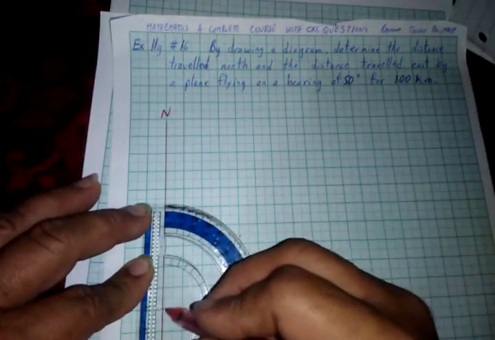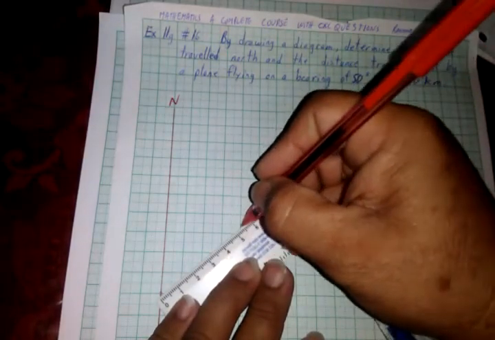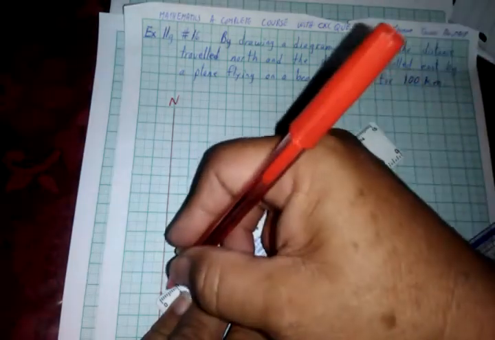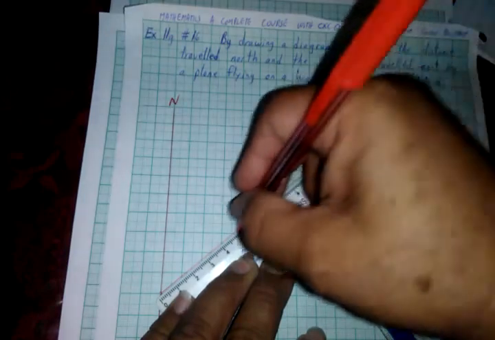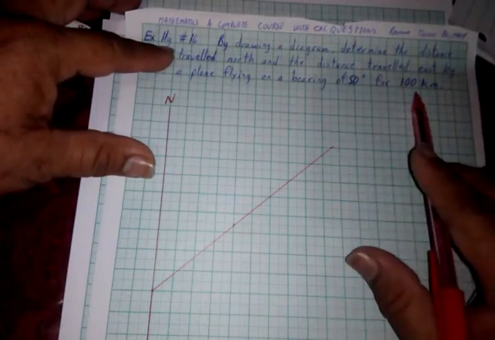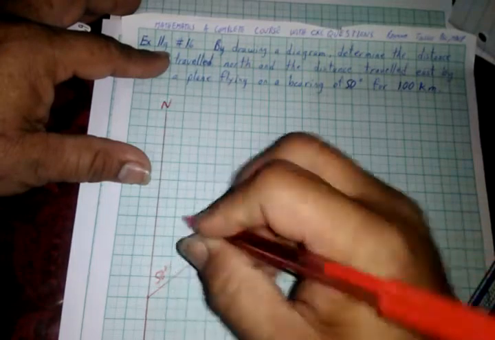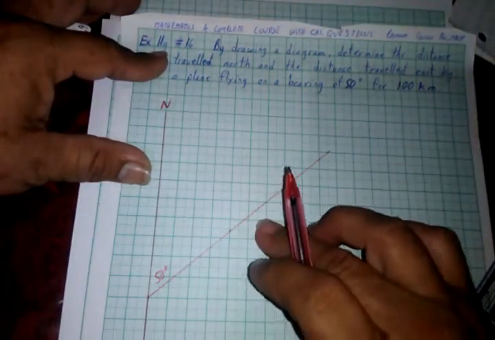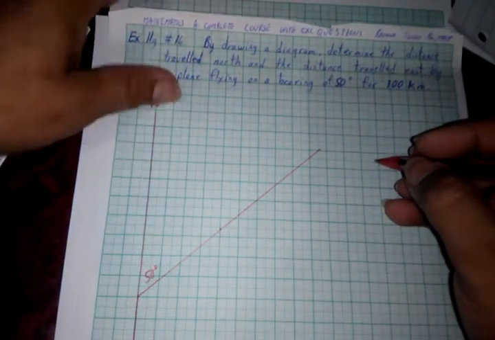Having marked the 50 degrees from here, I'm going to take this out and draw a line, and this line is to be a certain length. So for right now, let's just draw roughly a line. You could have done some adjustments before you draw your line, but for right now, let's just leave it as this. Now obviously we cannot fit this to be 100 kilometers. So here we have our 50 degrees, and we need to fit 100 kilometers here, or a measurement that will represent 100 kilometers.